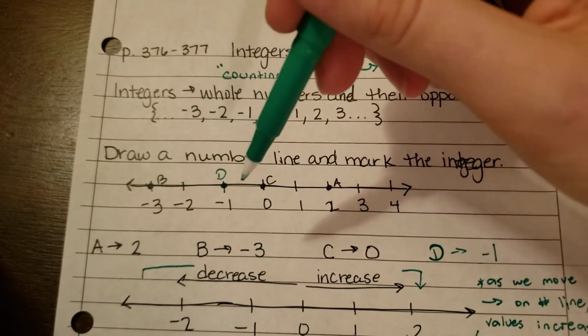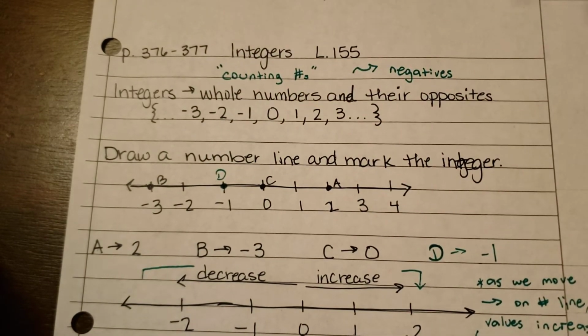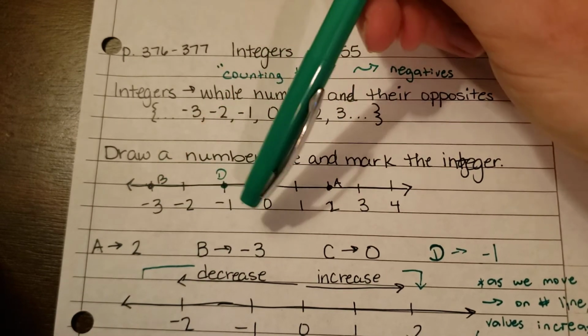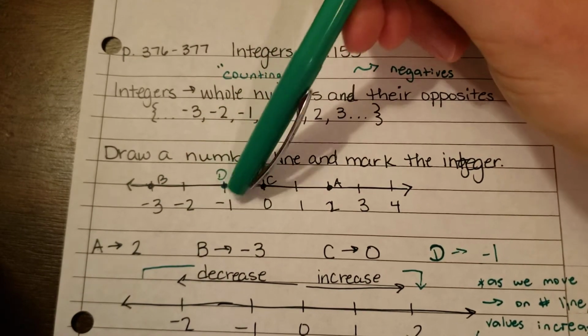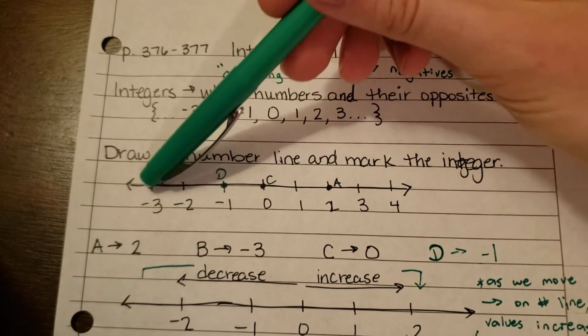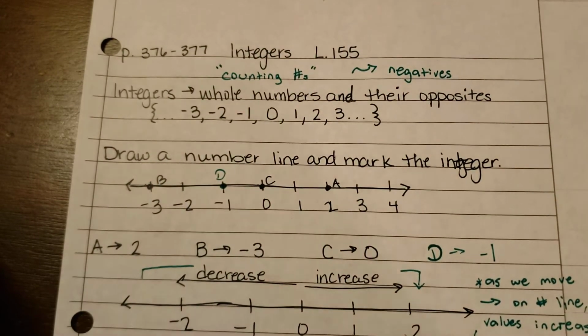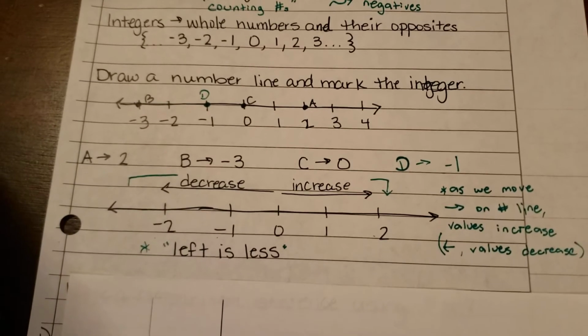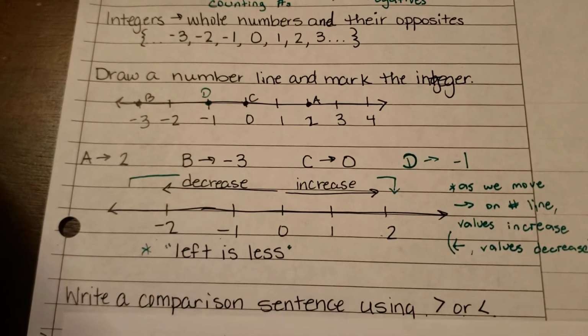Because it's to the right of it. I would rather have -$1 than -$3, right? This would be I owe somebody $1, or this is I owe somebody $3, and I just don't want to owe somebody $3. Okay, moving right along.